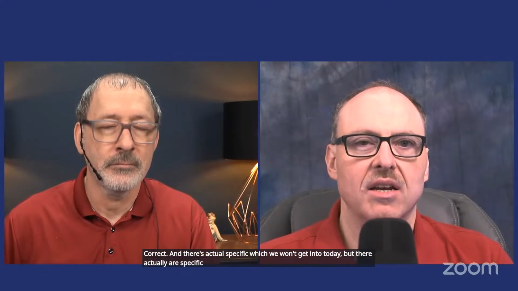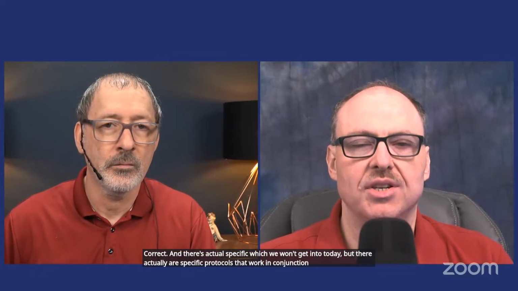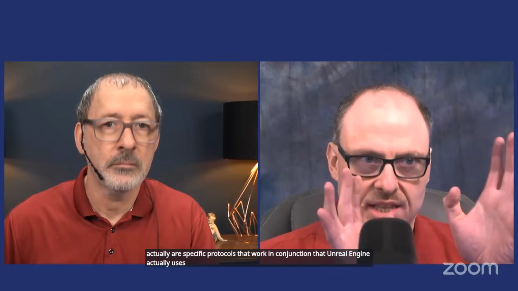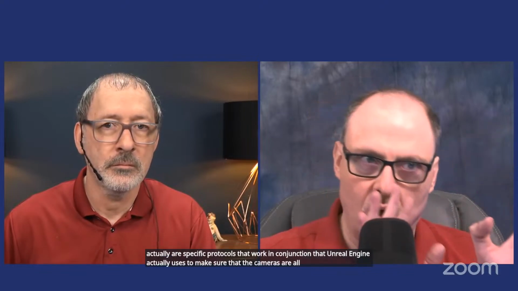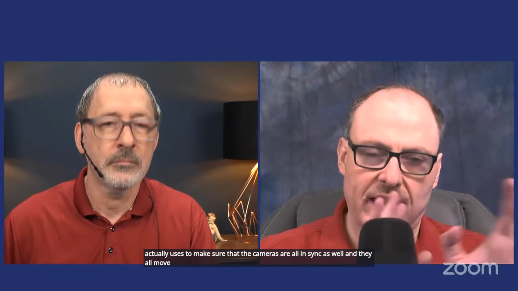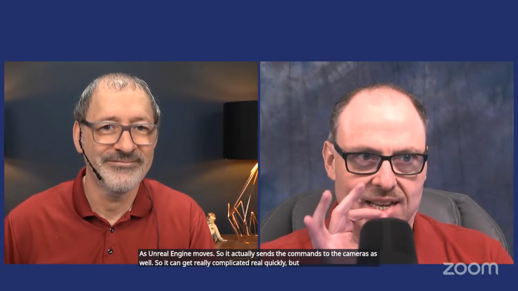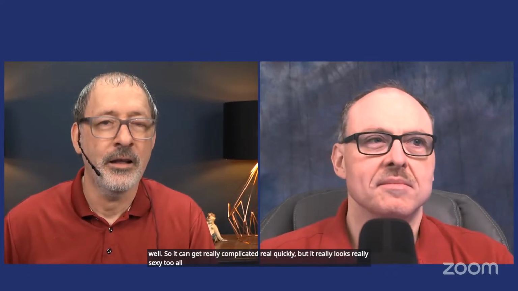Correct. And there are specific protocols, which we won't get into today, that work in conjunction, that Unreal Engine actually uses to make sure that the cameras are all in sync as well, and they all move as Unreal Engine moves. So it actually sends the commands to the cameras as well. It can get really complicated really quickly, but it really looks really sexy too, all at the same time.